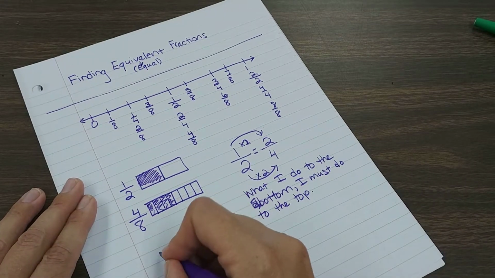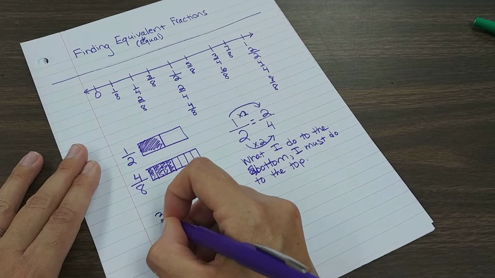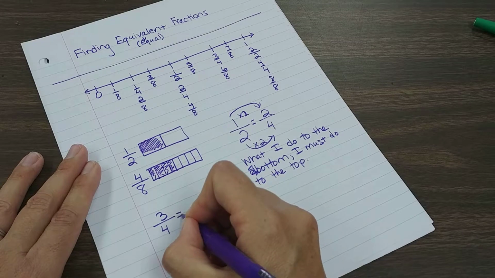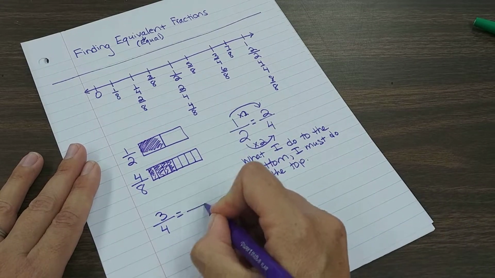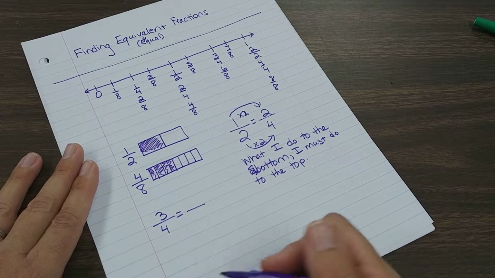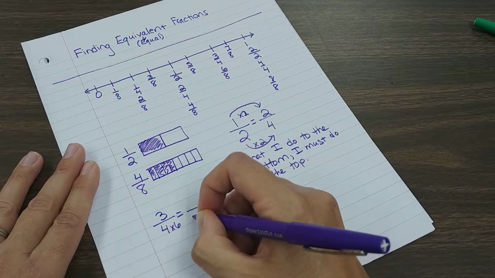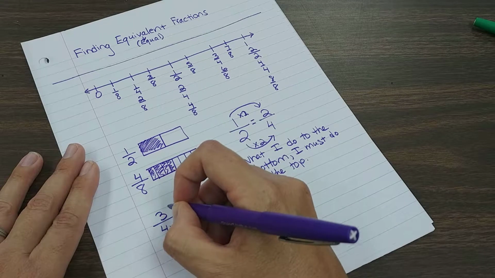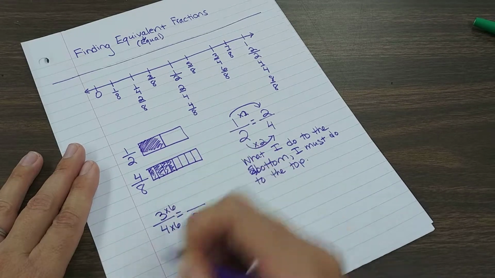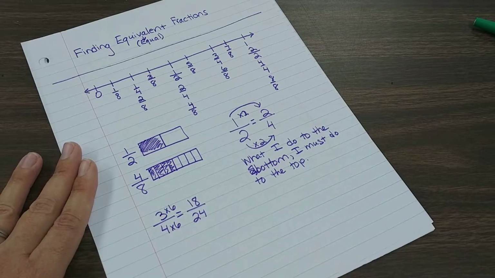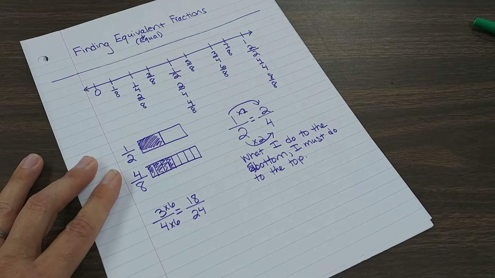Let's pick 3/4. I'm going to make my own equivalent fraction, so I'm going to pick any number. Let's say I multiply by 6. 4 times 6 is 24. What I do to the bottom, I have to do to the top. So right now, 18/24 is an equivalent fraction.